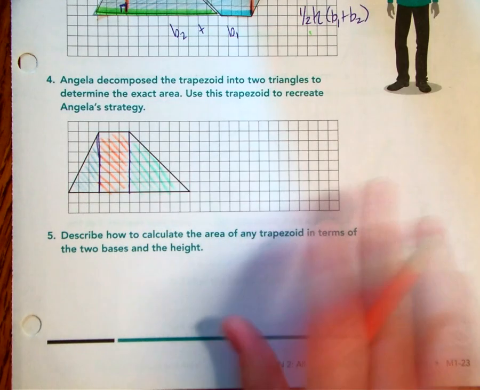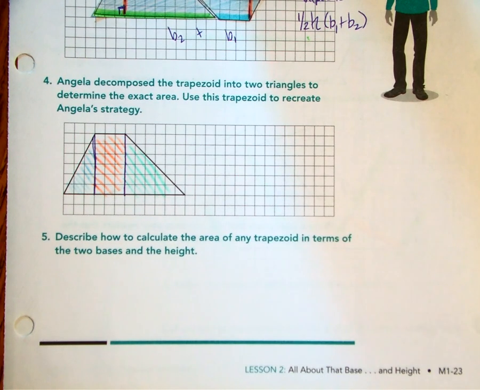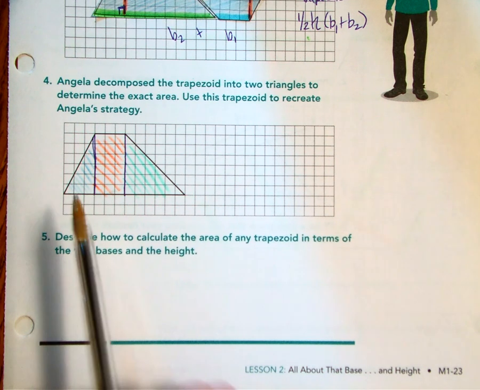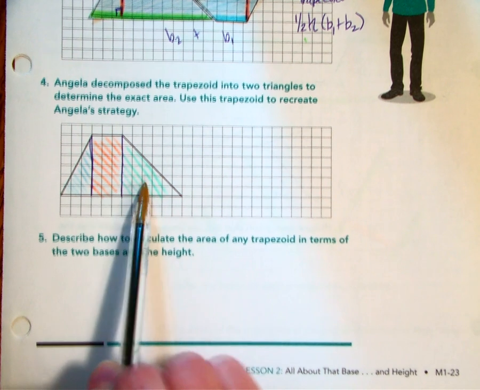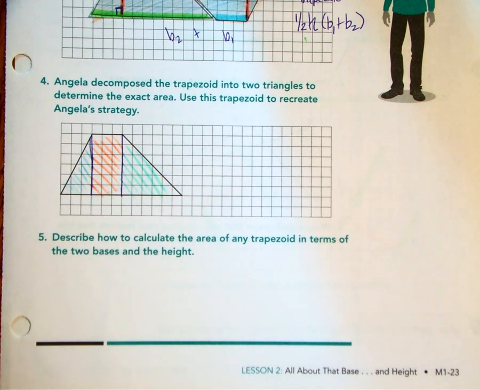So if you're stuck, chop it up into other pieces. Then you would do area of a triangle, area of a rectangle, area of another triangle. Add all the pieces together. Doing that, you're still going to get the correct solution.